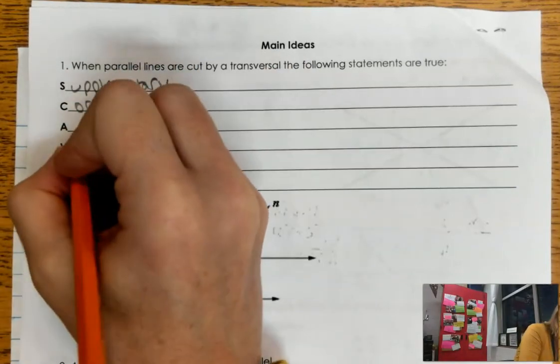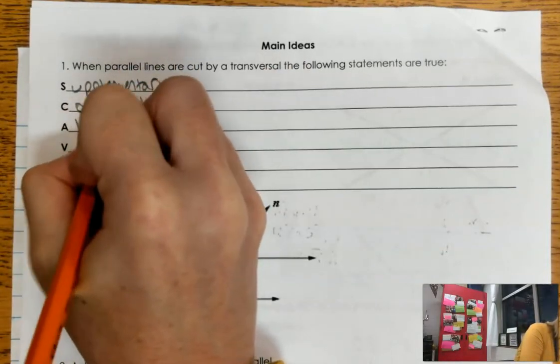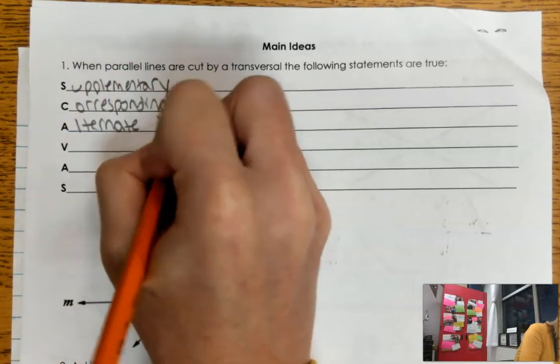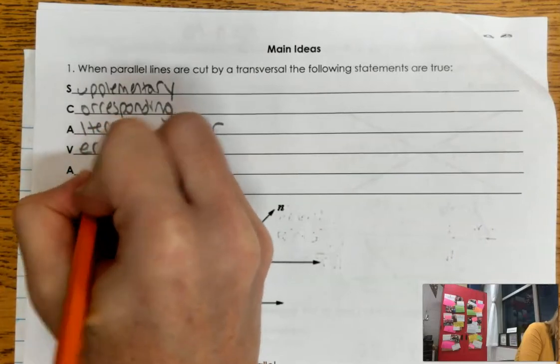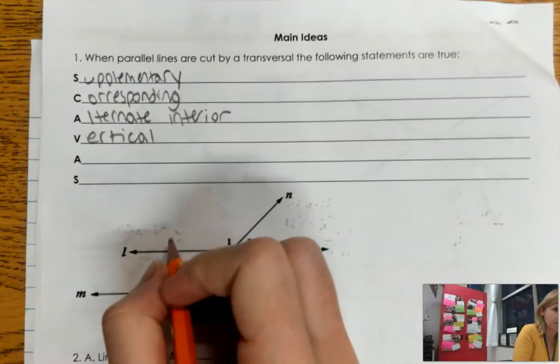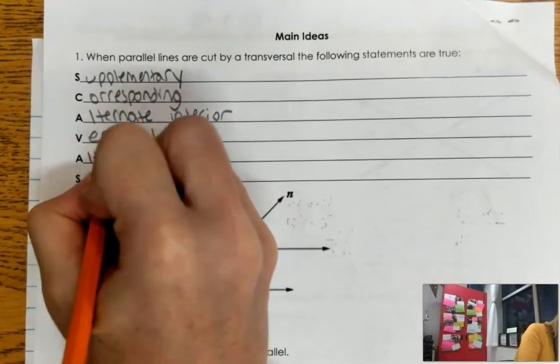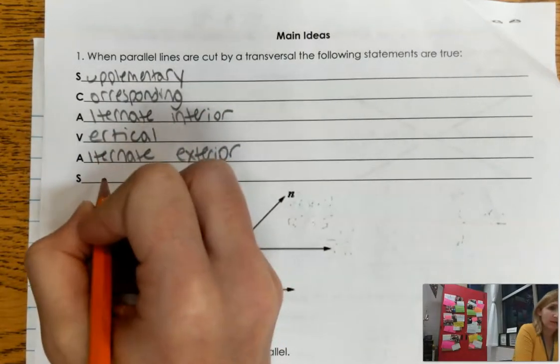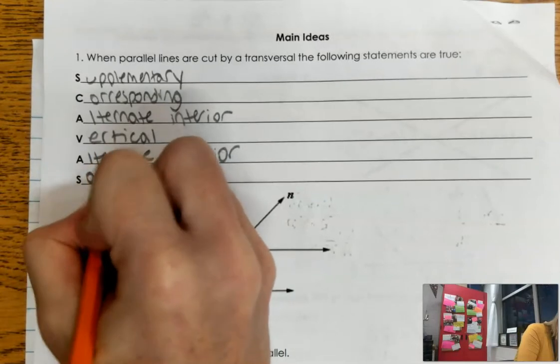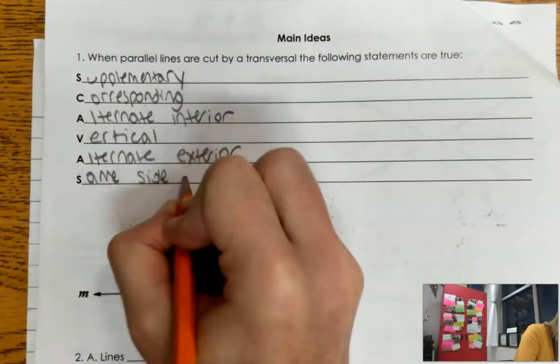The first A, alternate interior. The V, vertical. The second A, alternate exterior. And the last S, same side interior.